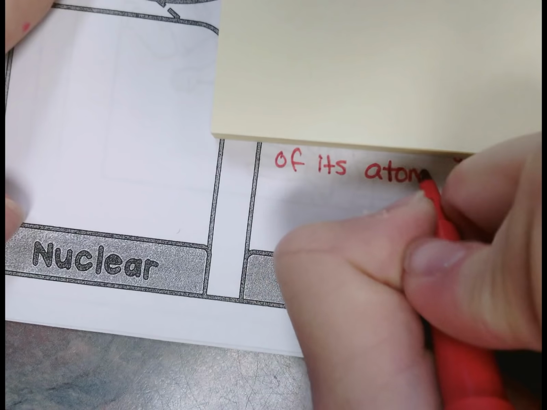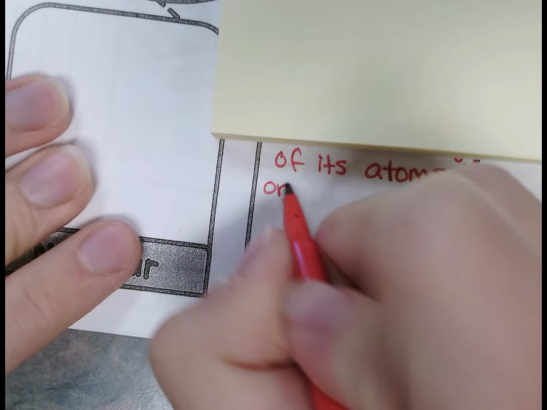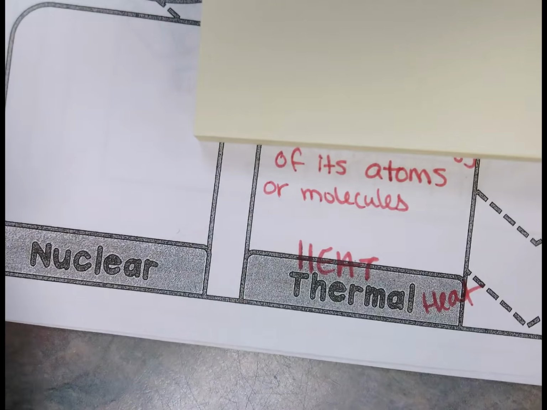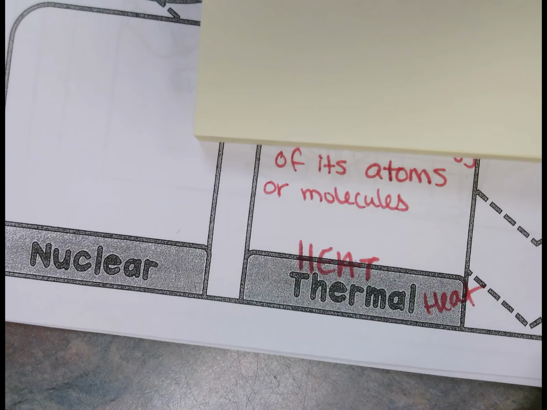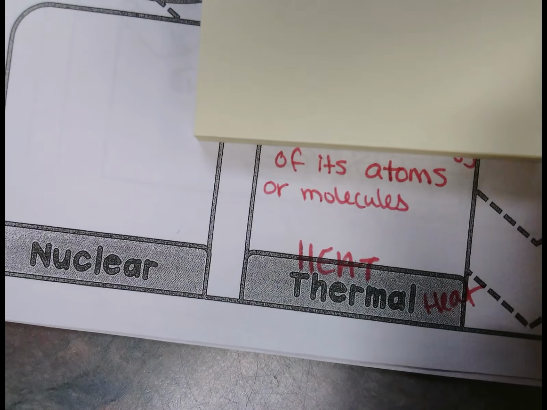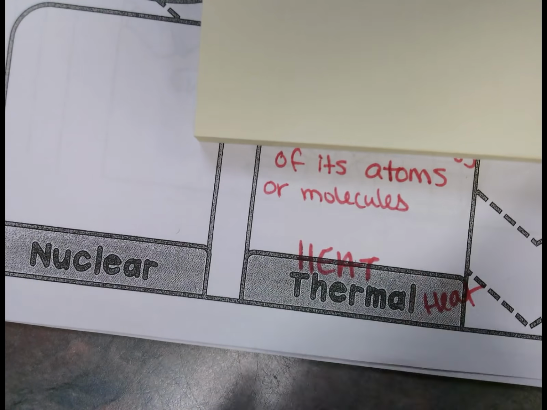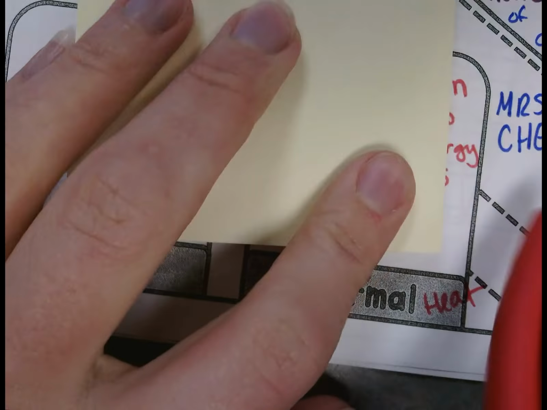atoms. Atoms are made up of protons, neutrons, and electrons, or molecules. And a molecule is just more than one atom. So H2O is a molecule, while pure oxygen is actually a diatomic molecule. Oxygen's always paired together. Carbon in general is just going to be an atom. So one atom of carbon, and that is going to be thermal.